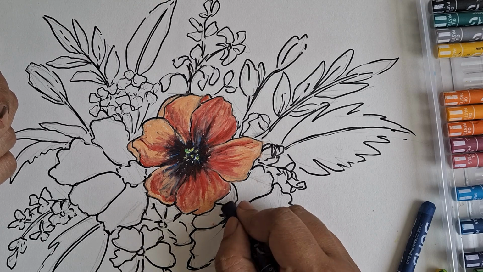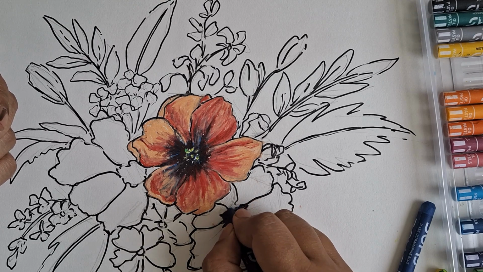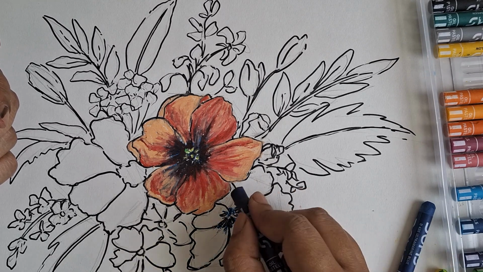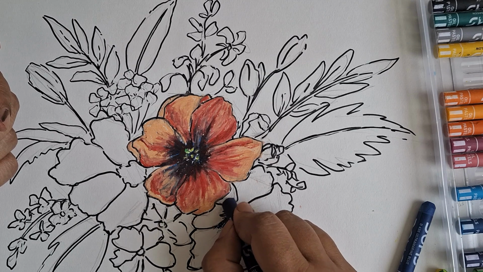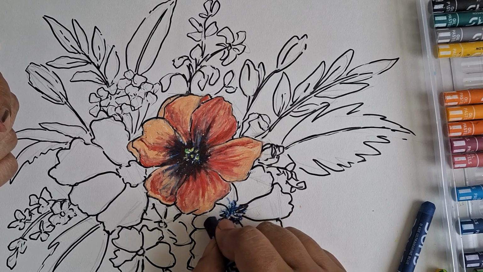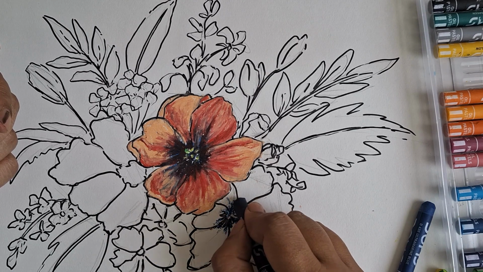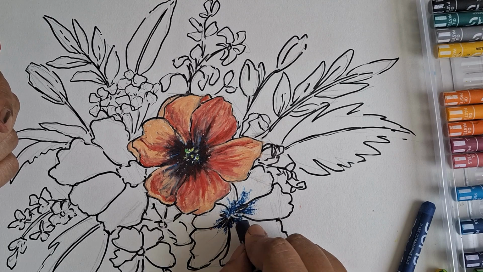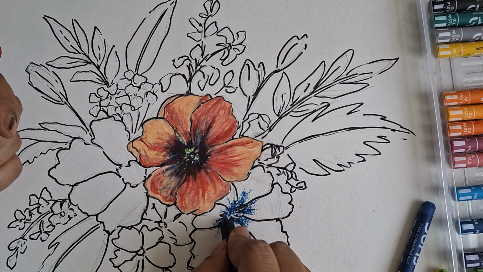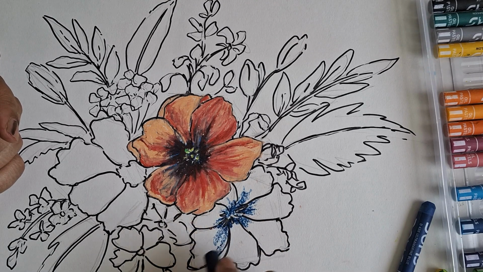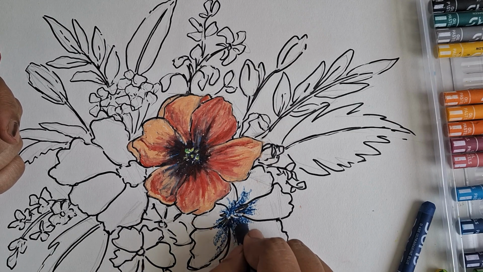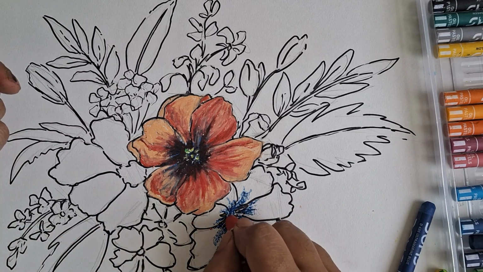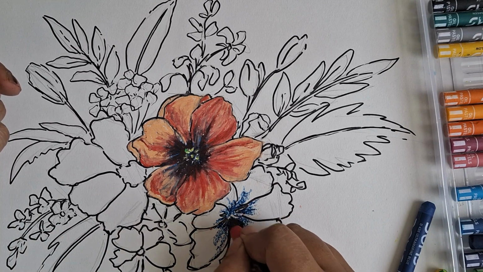Now second one. So here first use blue color. The line should be going according to the petal so that it will give a 3D look of the petal, and giving with a light pressure on color, drag some lines a little bit on the petals.